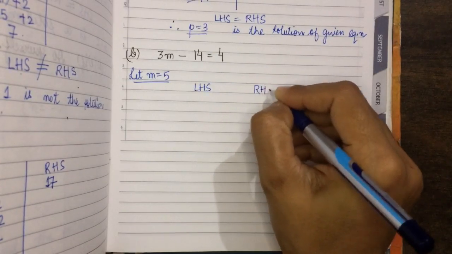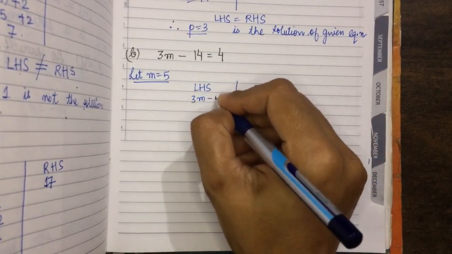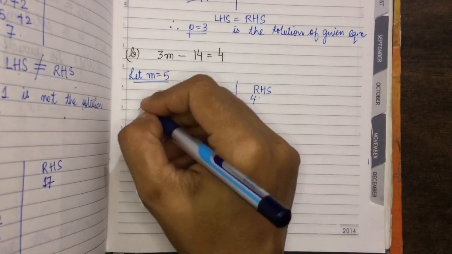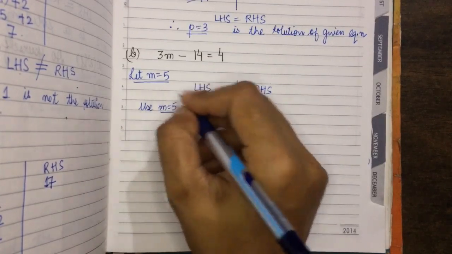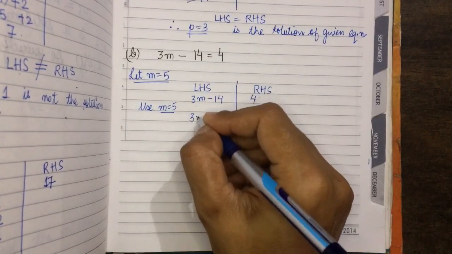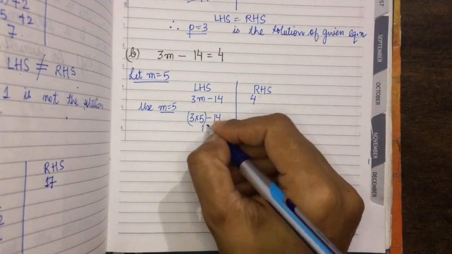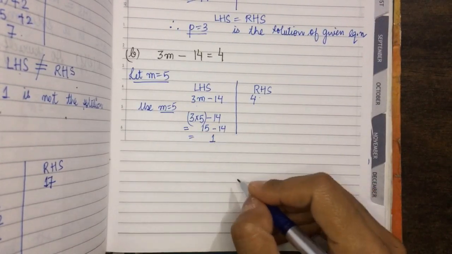LHS, RHS separate. LHS is 3m minus 14. Right hand side is 4. Now use the guessed value. m equals to 5 here. So 3 multiplied with 5 minus 14. This is 15 minus 14. Answer is 1.